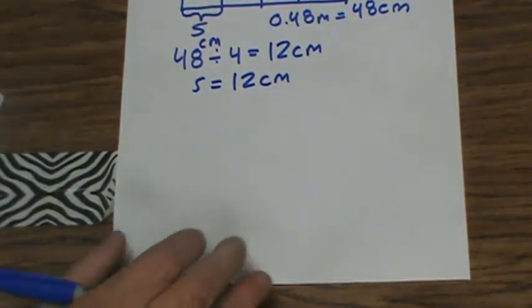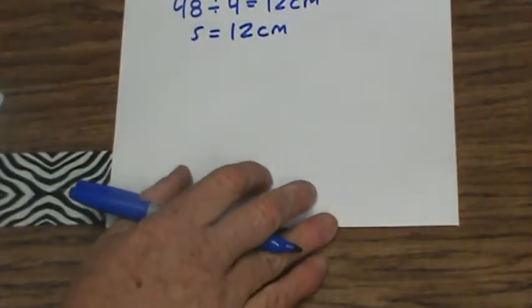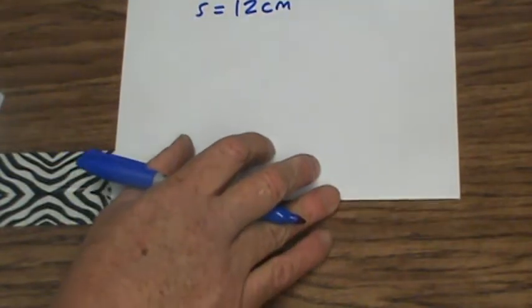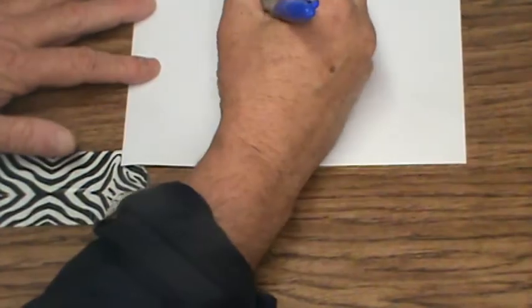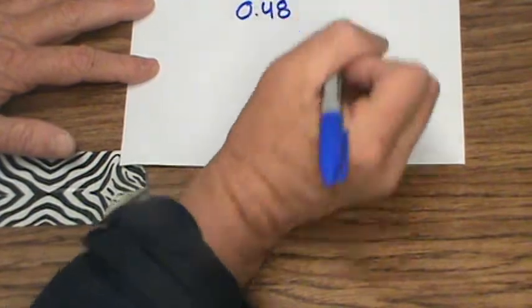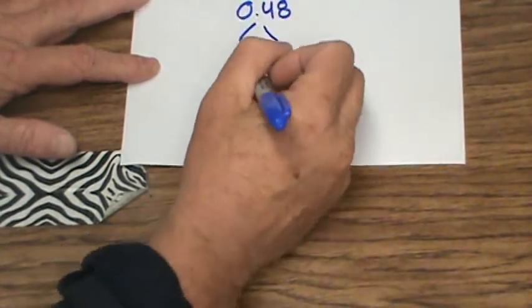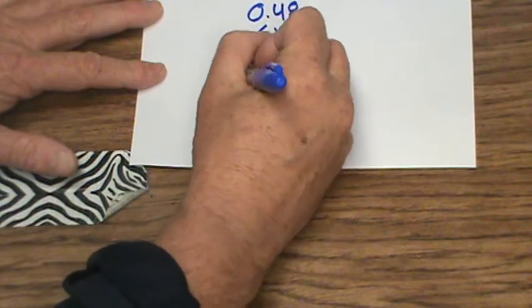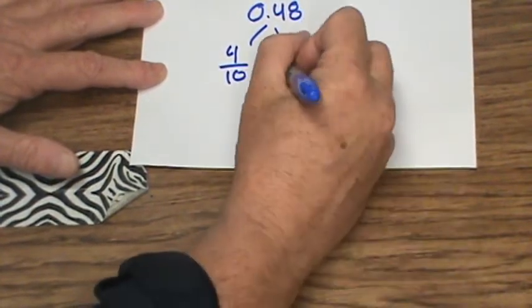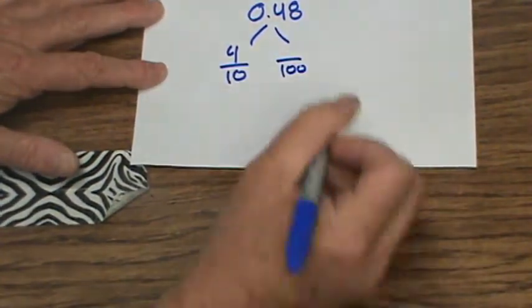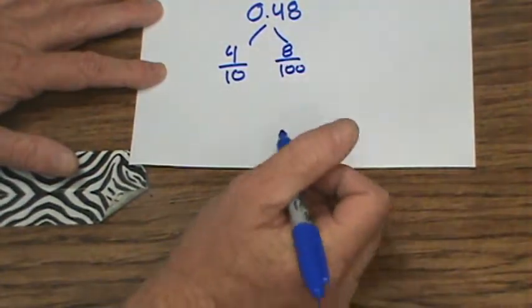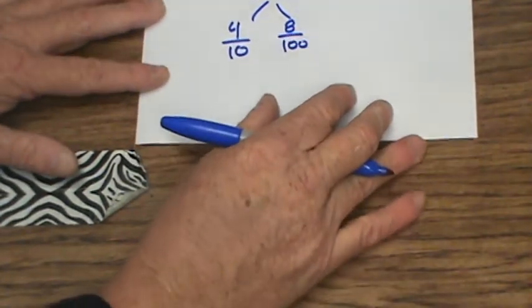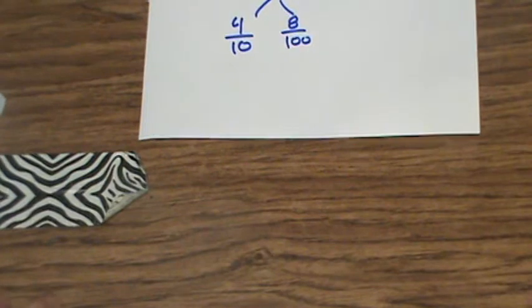Okay? There's another way we could have gone about this. Let's just take a look at another solution. We could have said 0.48 meters, right? And we could have broken this up like we did yesterday. And it could have gone to 4 tenths plus how many hundredths? Well, if you said 8, you're absolutely correct. So then we could have broken this down further. And let me see, hopefully we can get all this in. I'm running out of room, it looks like.